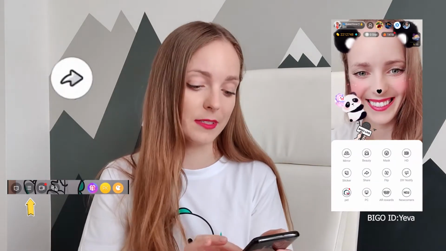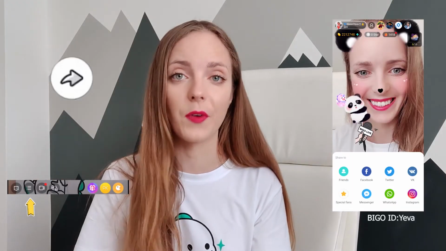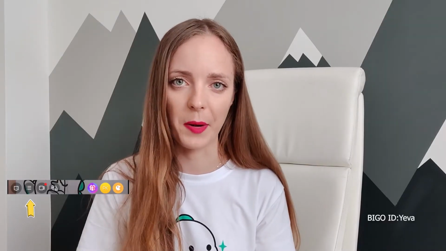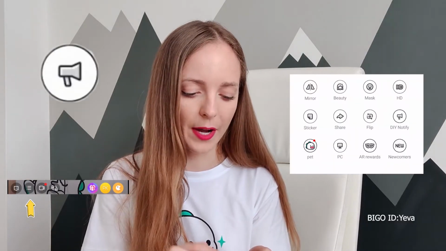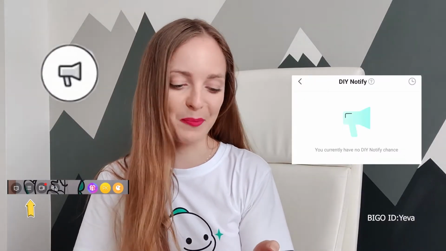Then we have the share button. If you press the share button, you can share your stream to your Bigo friends. You can share it on Facebook, Twitter. You can send it on Messenger, WhatsApp, or Instagram. It's always good to share your stream, because then more people come and you have way better interaction during your live stream.